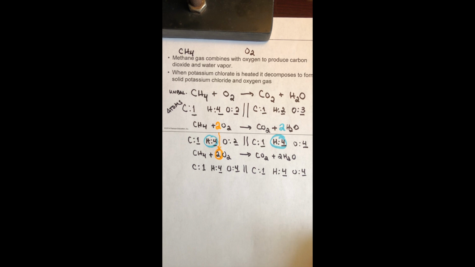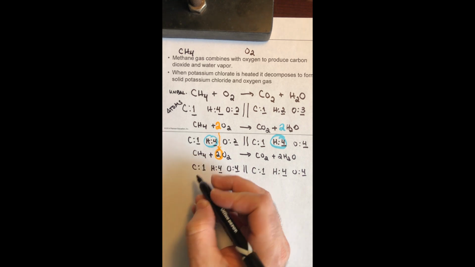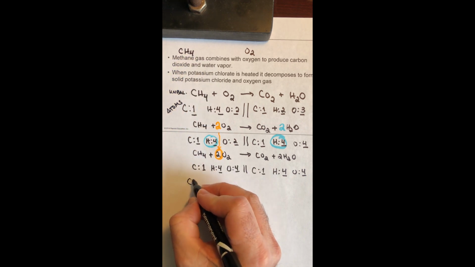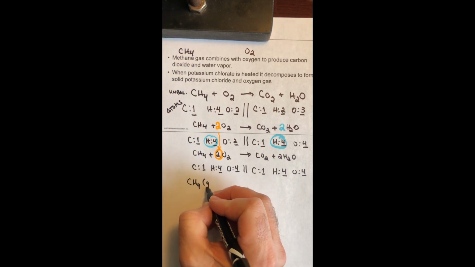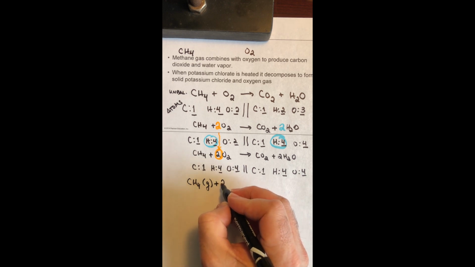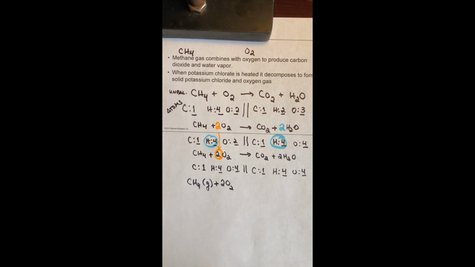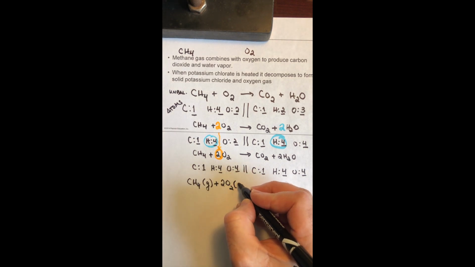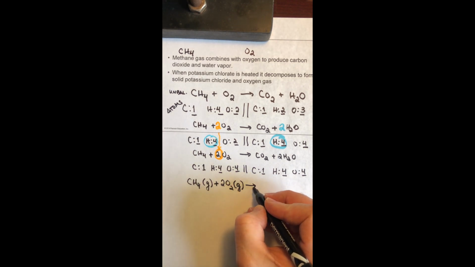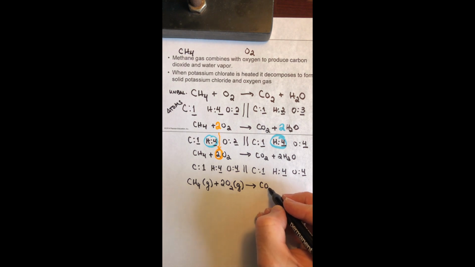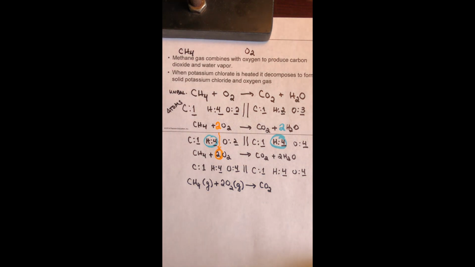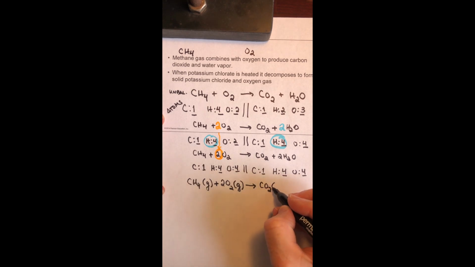Now, in order to write down a properly balanced equation, we have to now put in the physical states. So they told us that methane was a gas. So CH4(g). We have 2 molecules of oxygen, but we know that oxygen exists in the form of a gas also. Okay, carbon dioxide. What do you guys think that is? I mean, they don't tell us, but we know that carbon dioxide is the gas that we exhale when we breathe, right? So we know it's a gas.